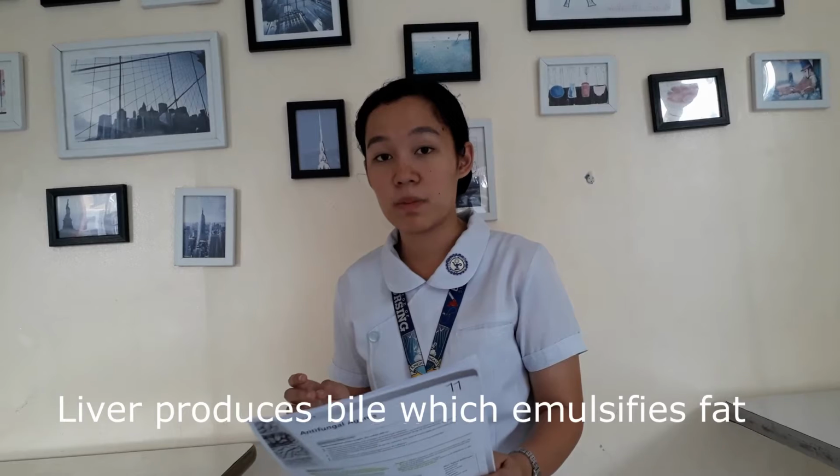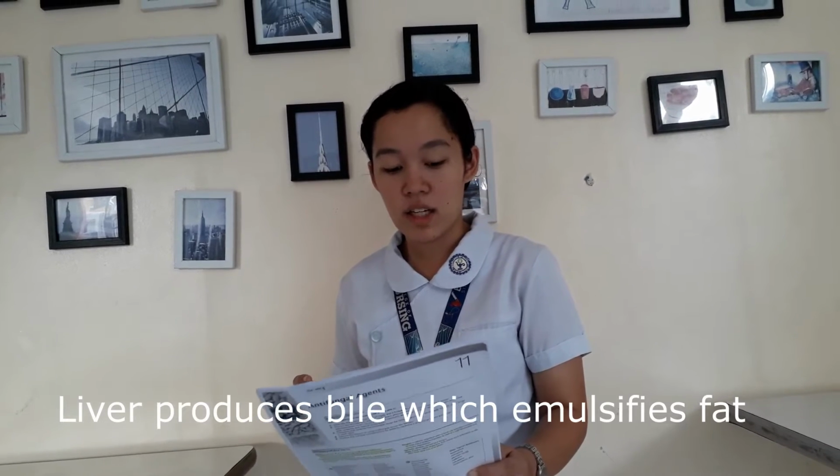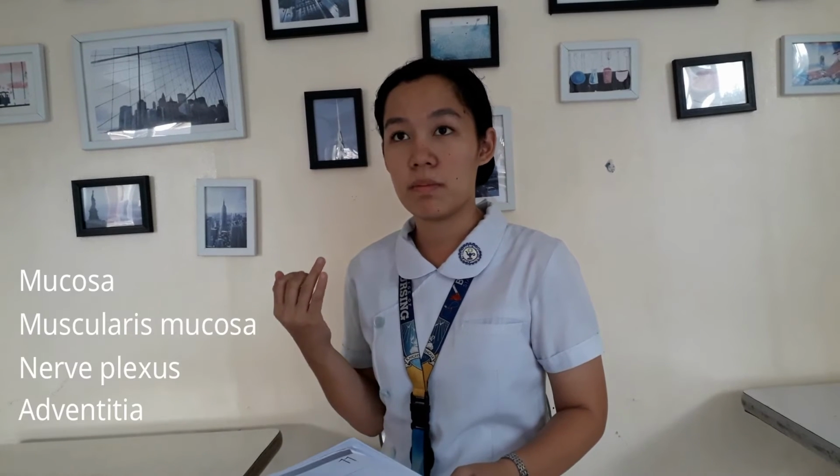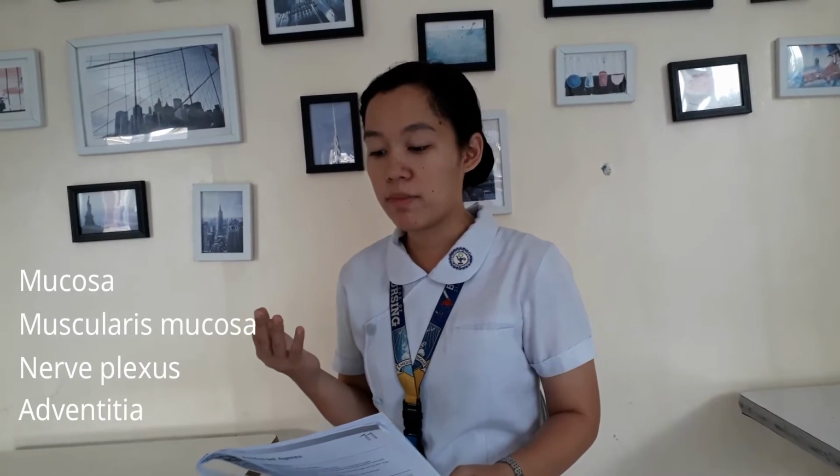stomach. The liver produces bile, which emulsifies fat. The gallbladder is responsible for storing bile. All absorbed nutrients are absorbed by the small intestine. And the large intestine is responsible for excreting the unnecessary materials from our body. There are 4 layers of the gastrointestinal tract: the mucosa, muscularis mucosa, nerve plexus, and adventitia layer.